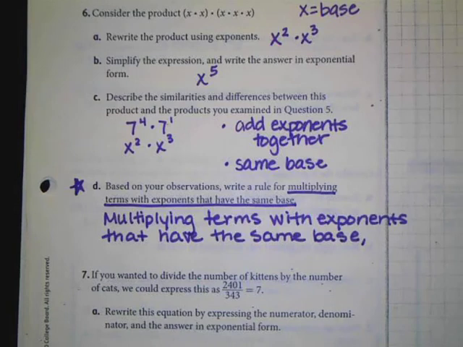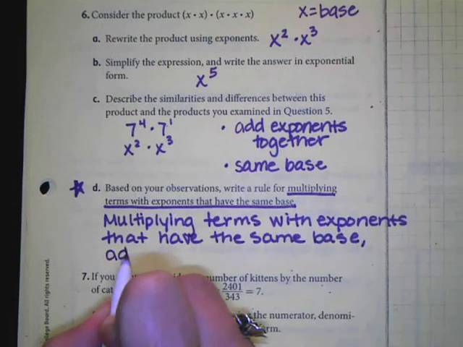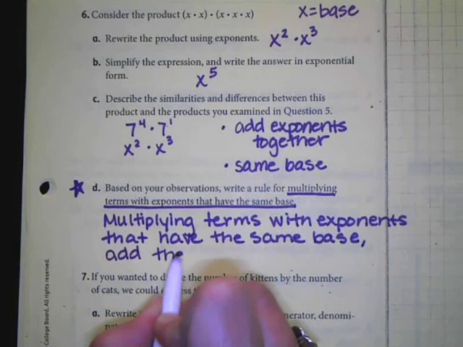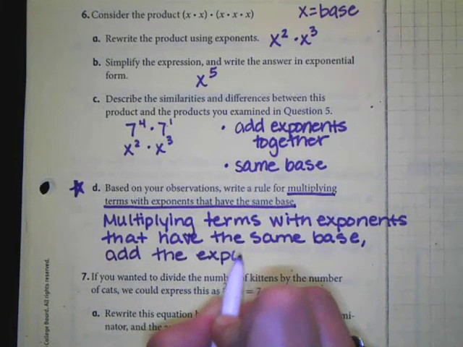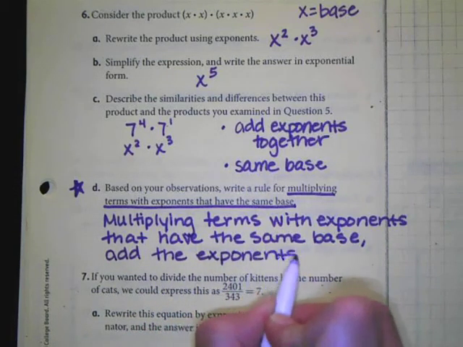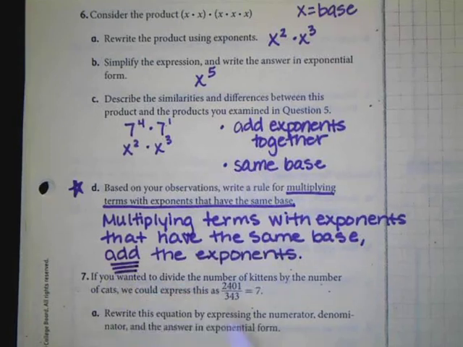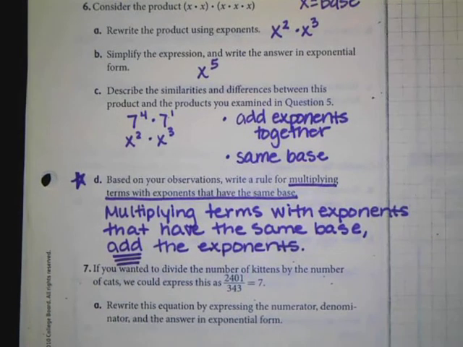What do you do with the exponents? Add them up. All we do is add the exponents. And I'm going to underline add 3 times. So you're going to capitalize it? When we are multiplying terms with exponents and they have the same base, all we have to do is add the exponents. So you're going to capitalize the A, D, D.